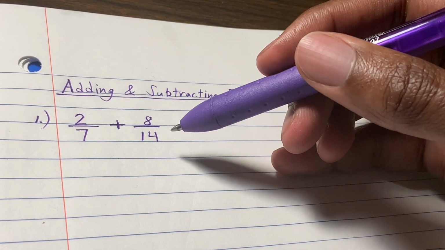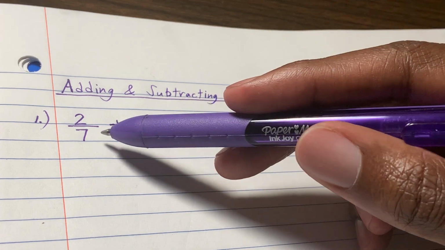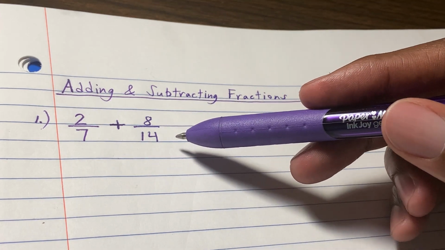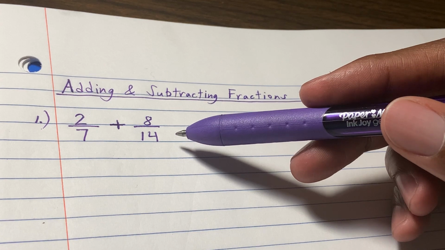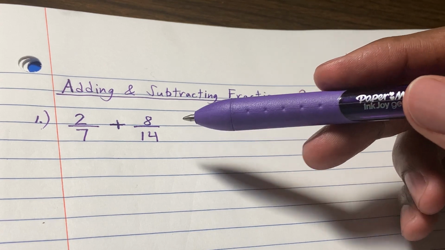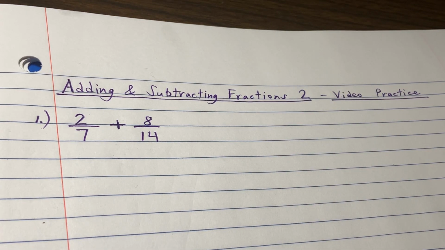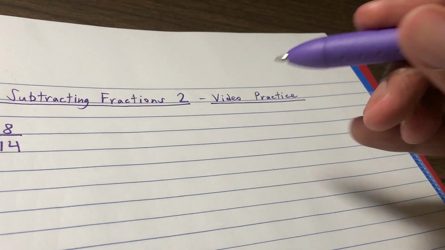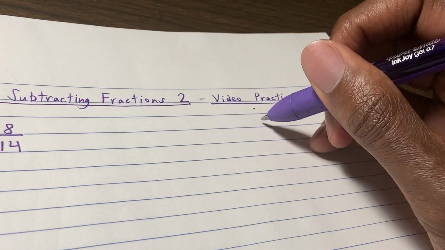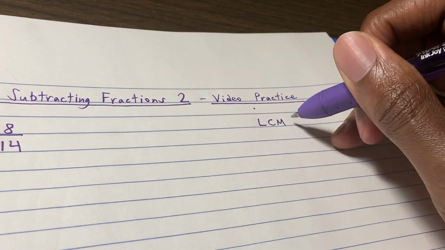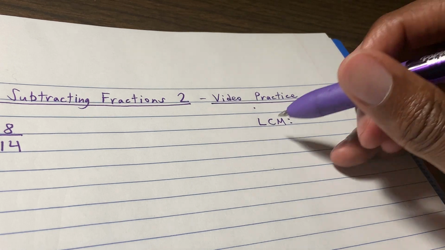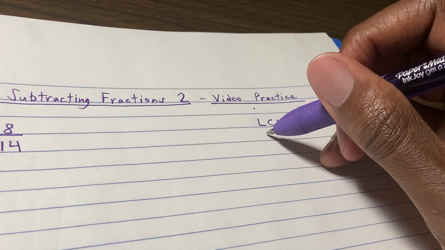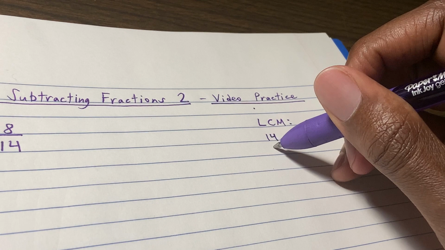All right, so here's what we're going to do. We are going to first look at 7 and 14 and say to ourselves, wait a minute, what is the least common multiple of 7 and 14? Some of you see it right away. But for those of you that don't see it, let me quickly move to the side and show you something. Let me write it right here, LCM of 14 and 7.